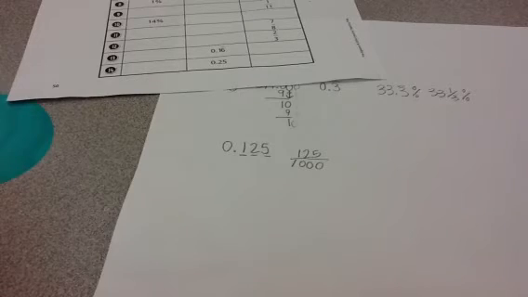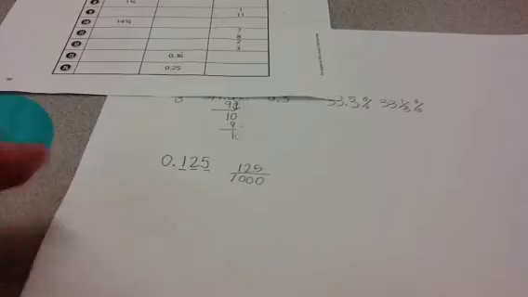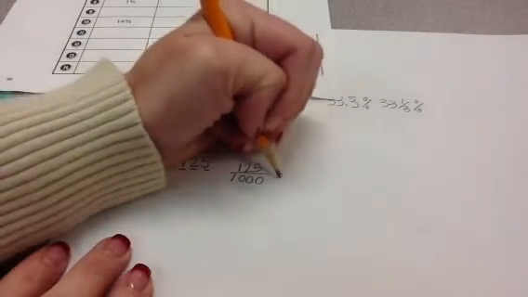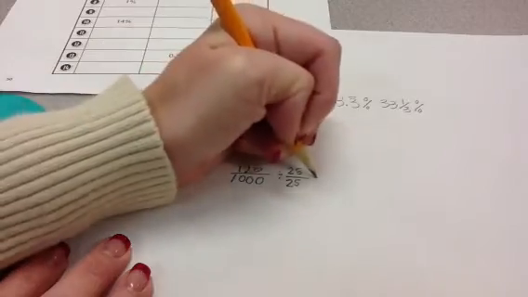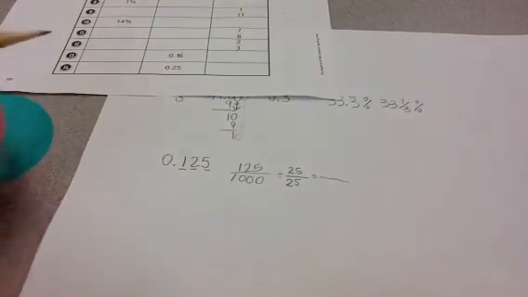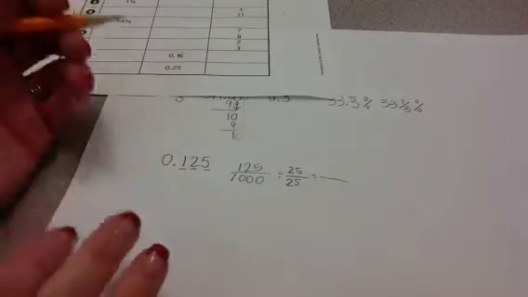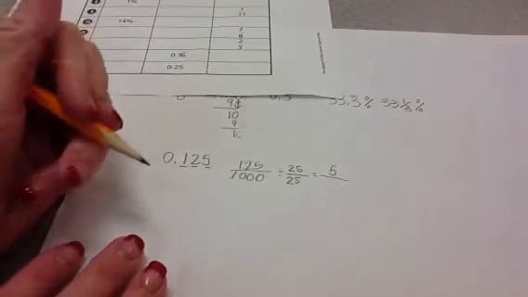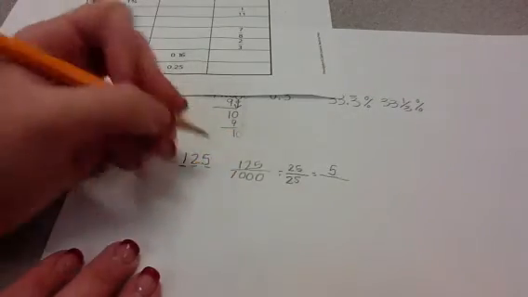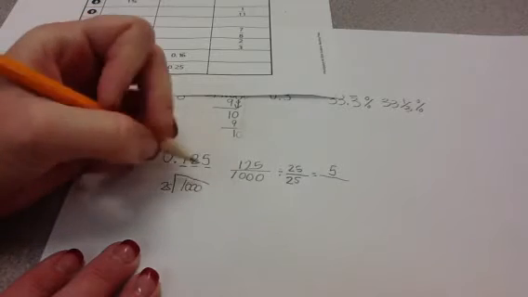Now, you can take time to simplify this fraction, which I suggest. And I'm going to divide both my numerator and my denominator by 25. Why 25? Because I know right off the bat that 25 goes into 125 5 times. Now, looking at this, I may have to do a little side math here.